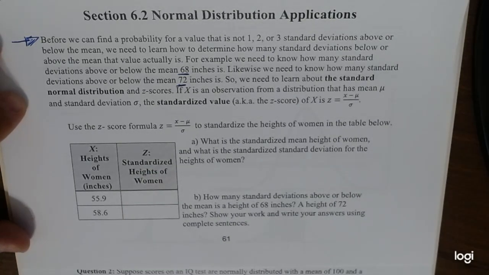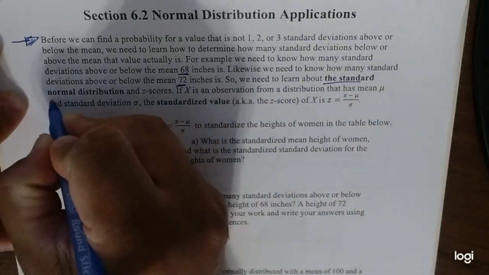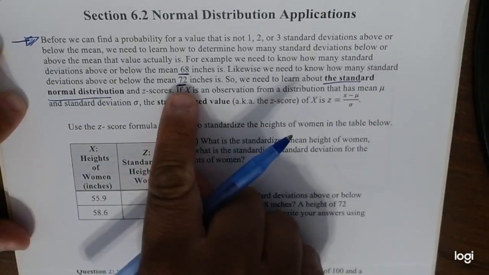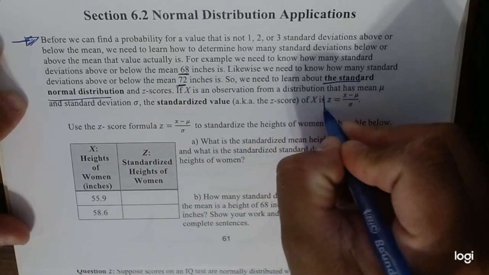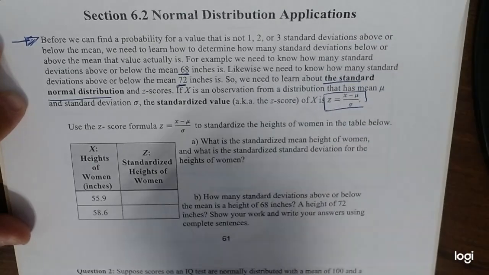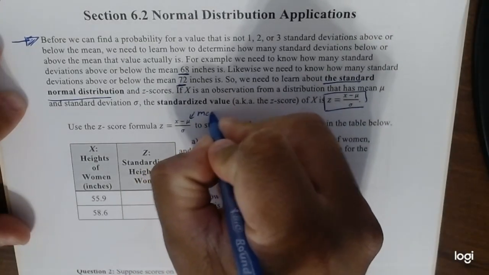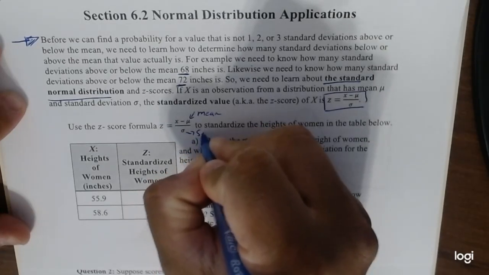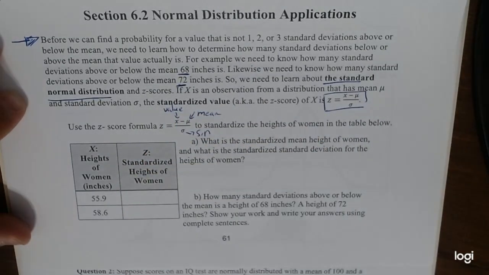So the thing we want to talk about now is, we have to convert it to its standard normal distribution, meaning we have to convert a value to its associated z-score. And how we're going to do that is using this equation here. Okay. So this is mu, so this is the mean. This is sigma, so that's standard deviation. And x is the value we're converting itself. Okay.